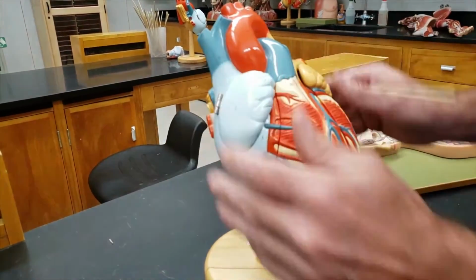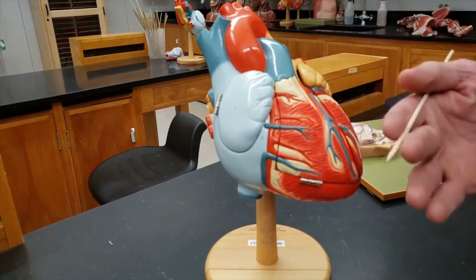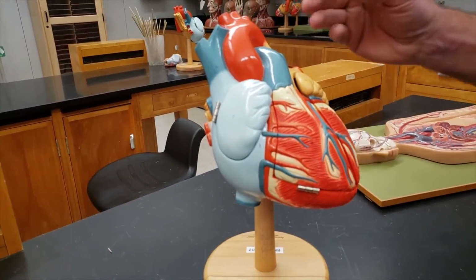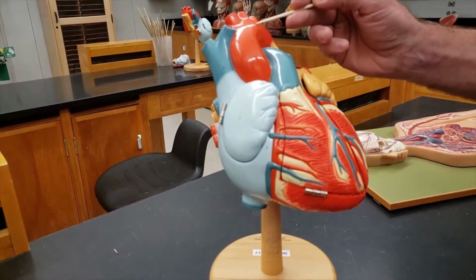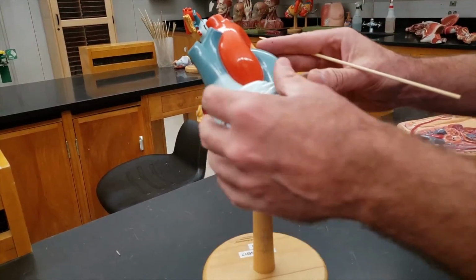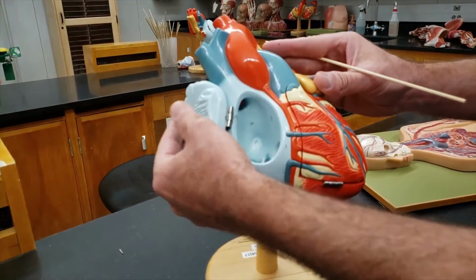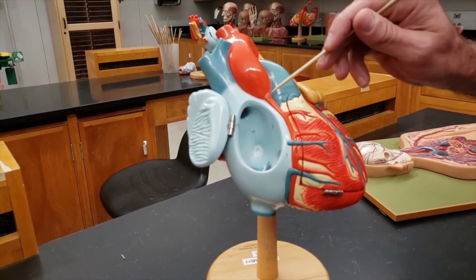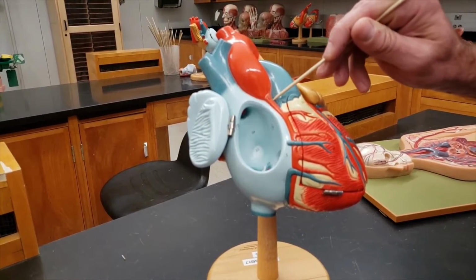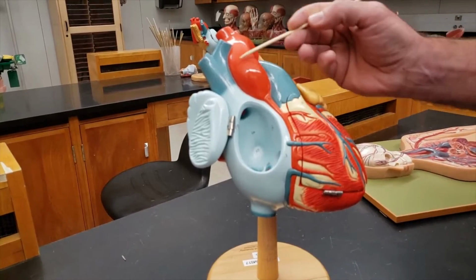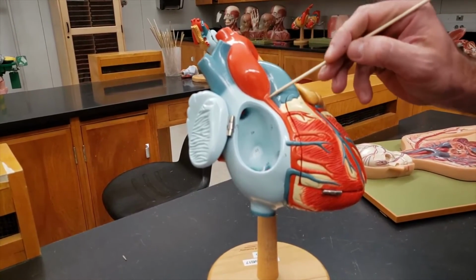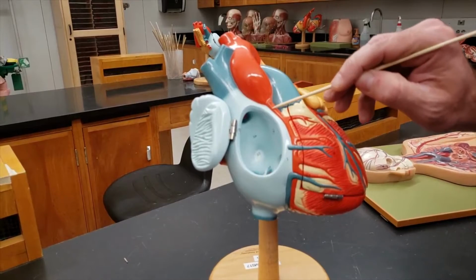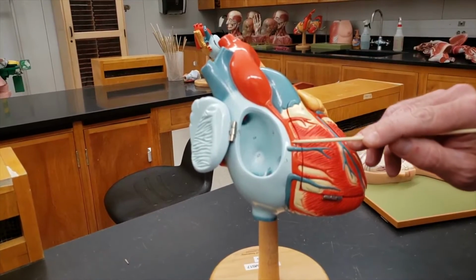And the 2 largest arteries on the anterior surface of the heart are both going to originate from the aorta. Let's start here on the right side. All right, I'm going to pull this flap back, and you can clearly see on the right side of the heart, this artery right here is the right coronary artery. The right coronary artery is going to originate off of the aortic arch, and it's just going to follow down the right side of the heart.